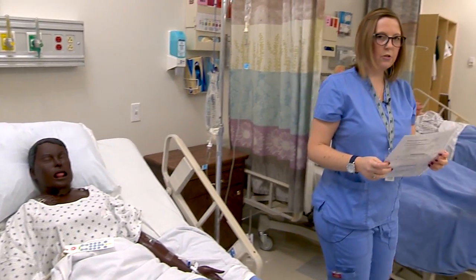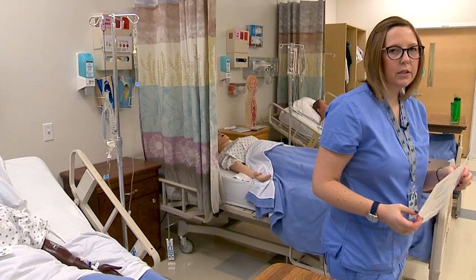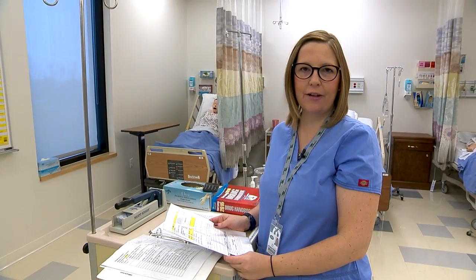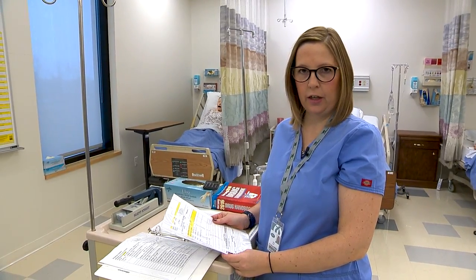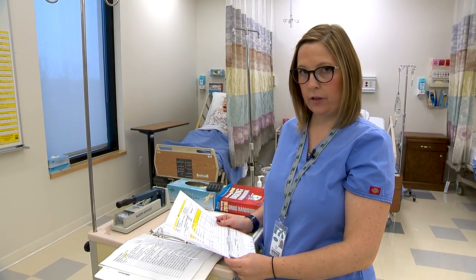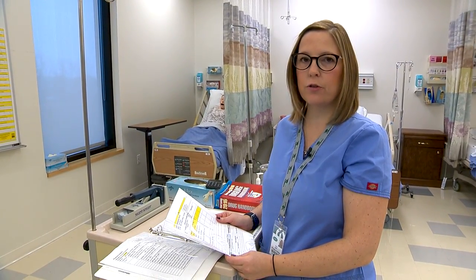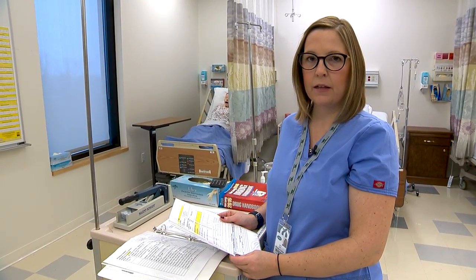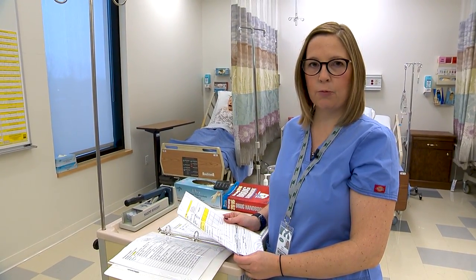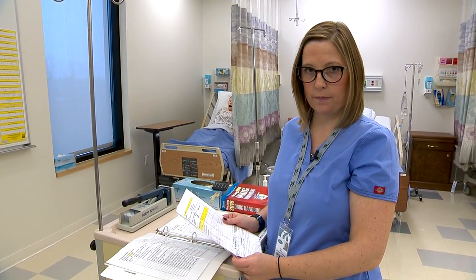I'm now going back to the nurse's station to complete my documentation. Now I'm back at the nurse's station. I'm going to document what I just completed. I gave Morgan Brown ciprofloxacin 400 milligrams and 50 mLs to infuse over an hour. Today at 9 a.m. I will date and time with my initials.